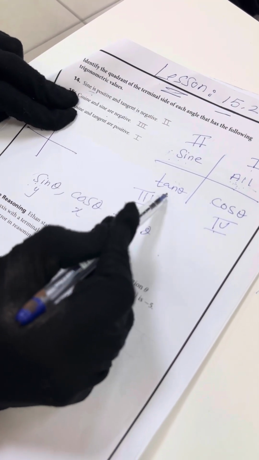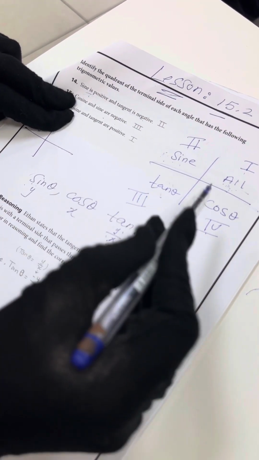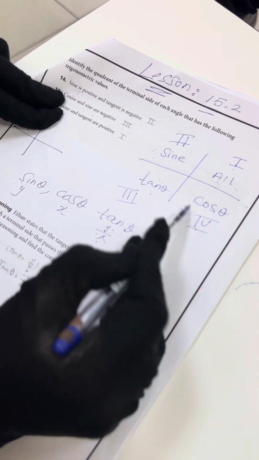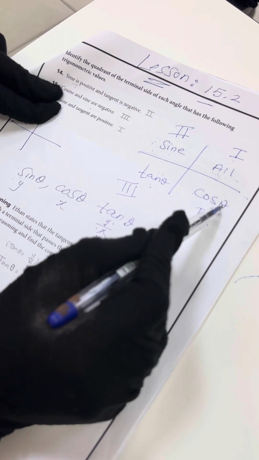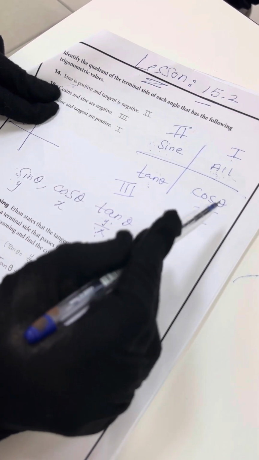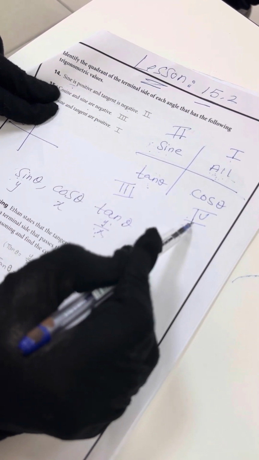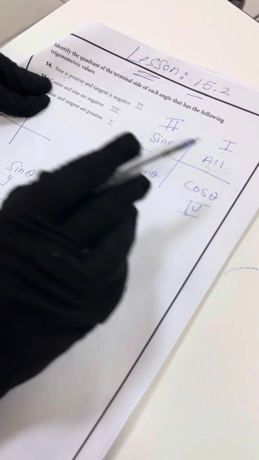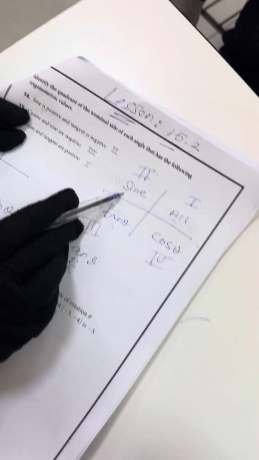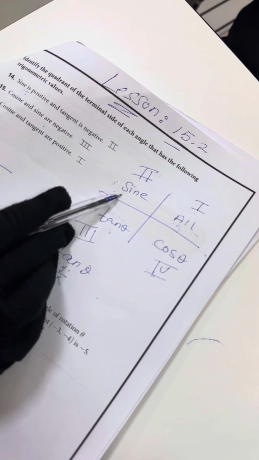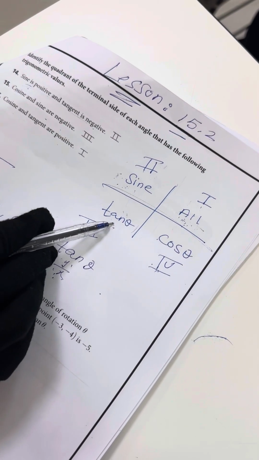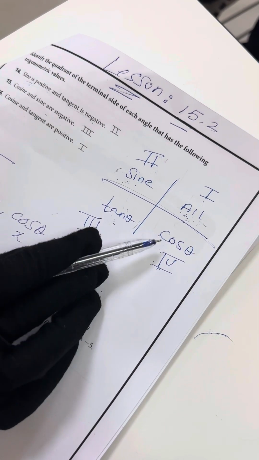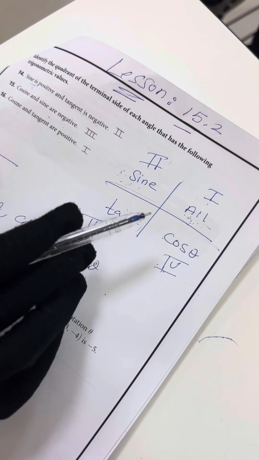So in third quadrant, tan is positive. It means sine and cosine are negative here. And in the fourth quadrant, because x on the right side is positive, cosine is positive here. And tan is negative, and sine is also negative here. Okay. So "all" means all are positive. "Sine" means sine is positive, but what is not here is negative. "Tan" means tan is positive here, and sine and cosine both are negative. "Cos" means here cos is positive, but the other two are negative.